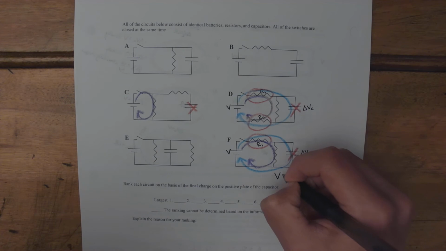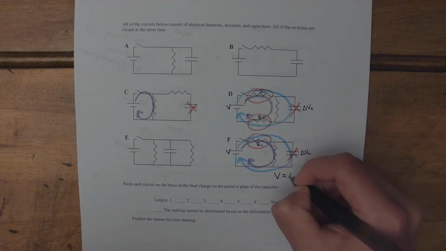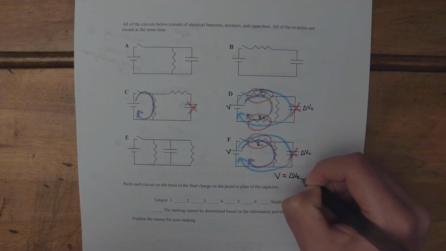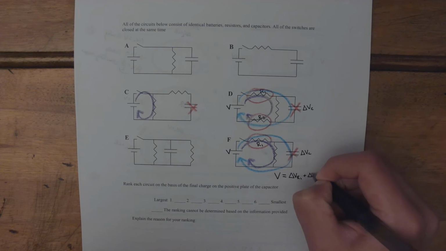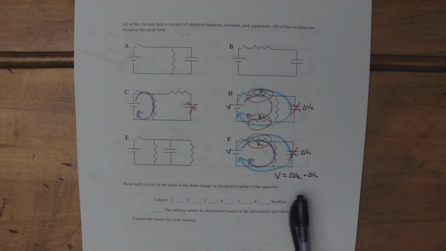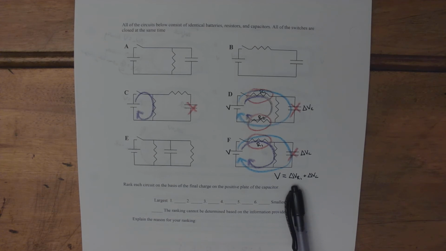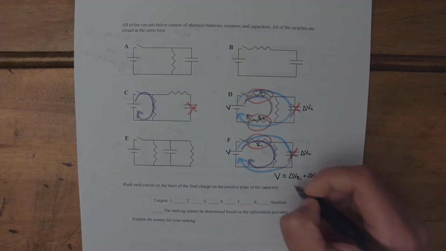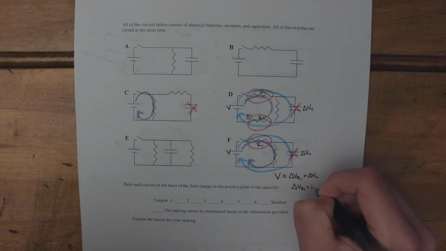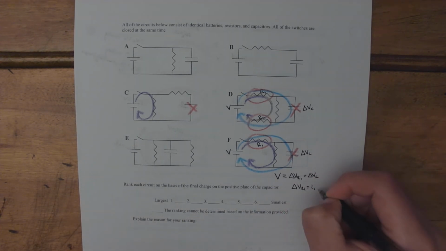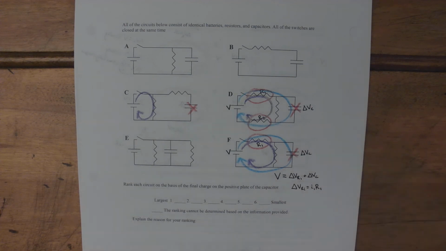You have V is equal to delta V R1 plus delta VC, and in this case, delta V R1 is not equal to 0. When the capacitor is fully charged, it is in fact equal to the current through resistor 1 times the resistance of resistor 1. You have to figure out what that current is. You can do that looking at the purple loop there.